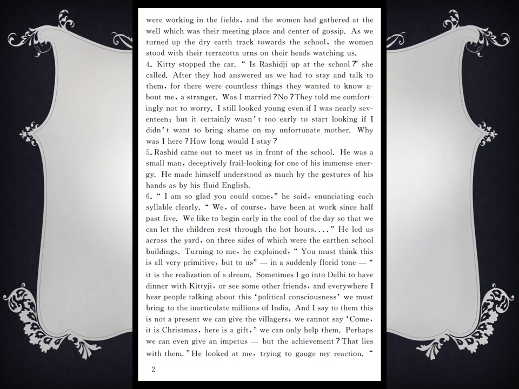Now terracotta urns are the pots in which they fill water, simply called ghada. So they came to fill water in their earthen pots. Earthen pots means the pots that were made of mud. That is called ghada. So all the women collected at the well to fill water in their earthen pots, and when we were going in a car, they all were looking at us.